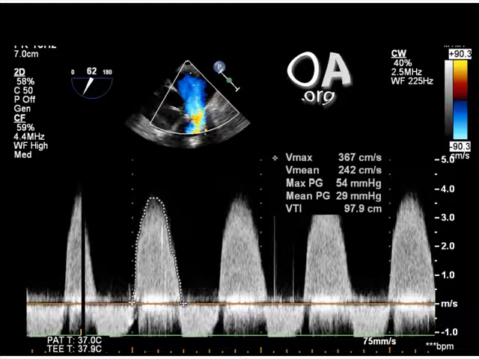Here, our patient has a peak gradient of 54 millimeters of mercury across her pulmonary valve. Remember, when our patient had her preoperative TTE, she had a peak gradient of 80 millimeters of mercury across her pulmonary valve. Often these peak gradients are reduced under general anesthesia with controlled ventilation and 100% inspired oxygen.